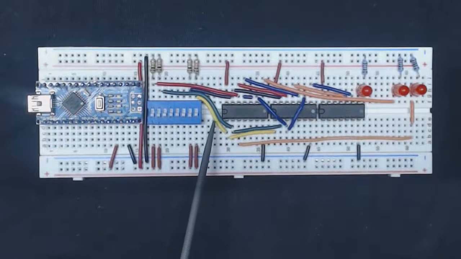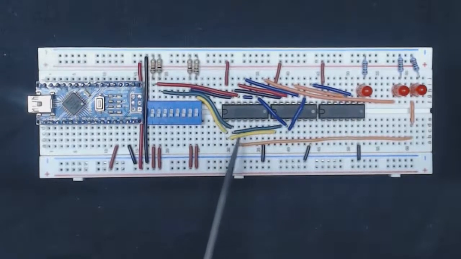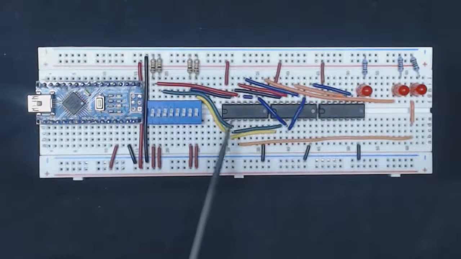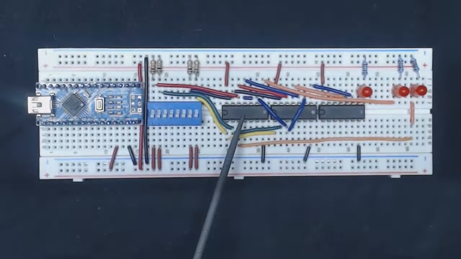Its inputs are the yellow and green wires here. So those two signals are XORed together using an XOR gate here from this SN74HC86 chip.